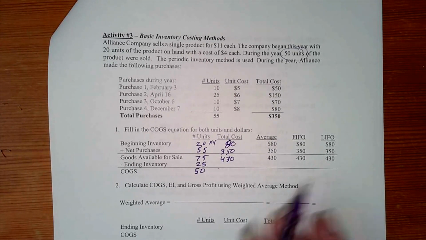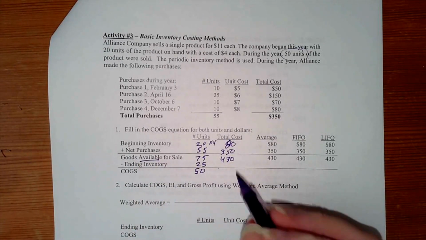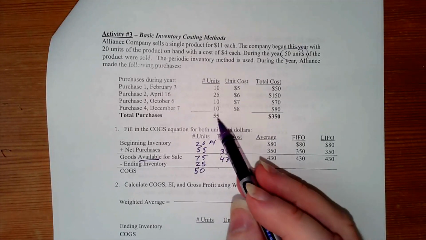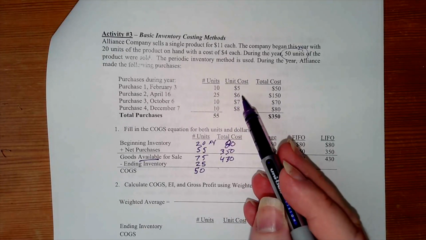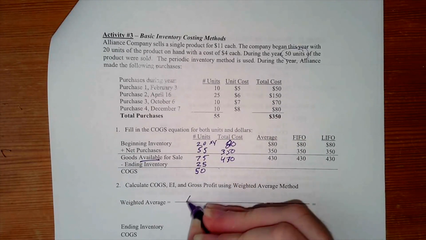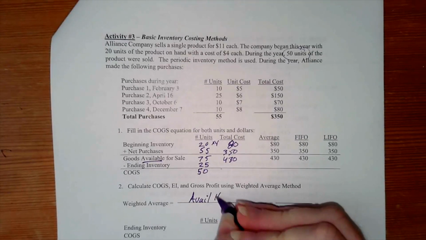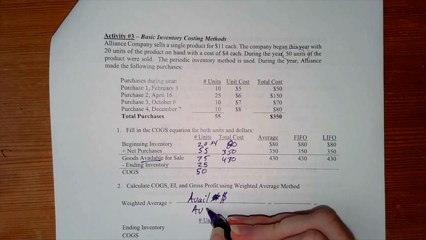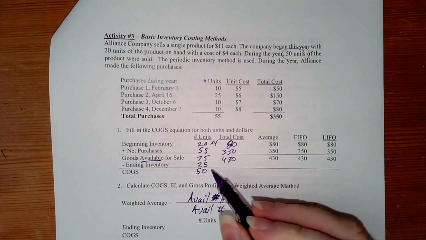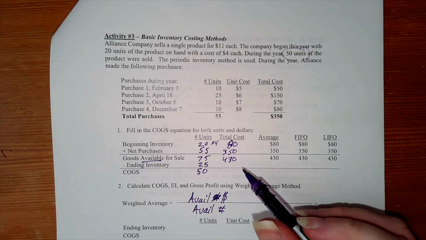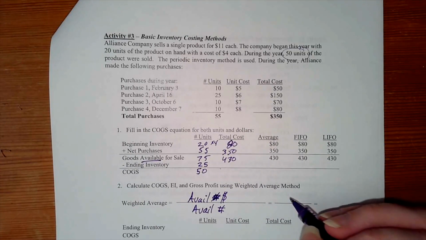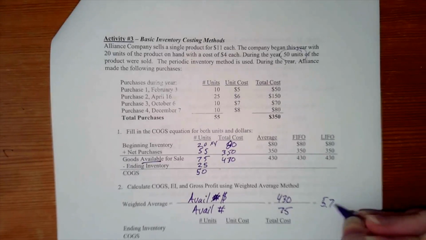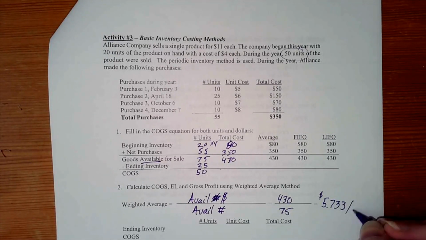So let's first take a look at average cost. How do we do average cost? Well, we take all the different costs and lump them together to create one average cost, but because there are different amounts of each, we can't just take the 4 numbers and average them. We have to do a weighted average. The weighted average is done by taking the total dollars available and dividing it by the total units available. So here we have 430 divided by 75 units, and that comes out to the nice round number of $5.733 per unit.